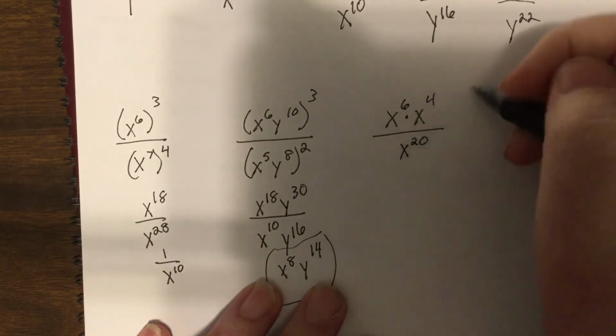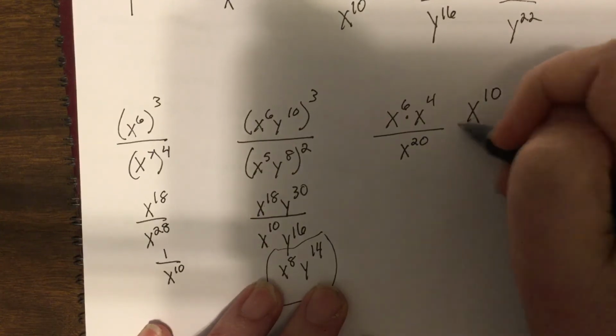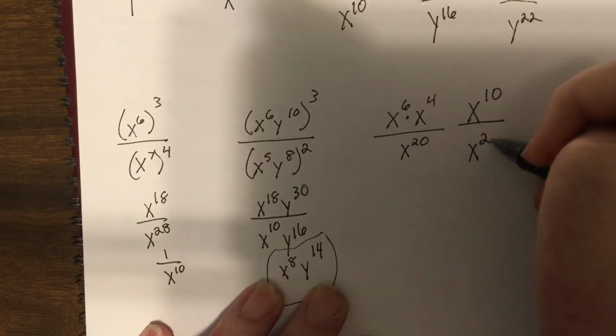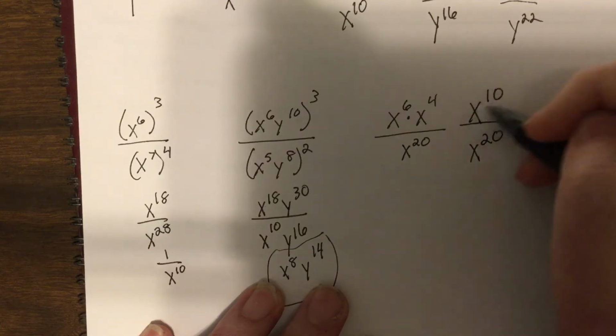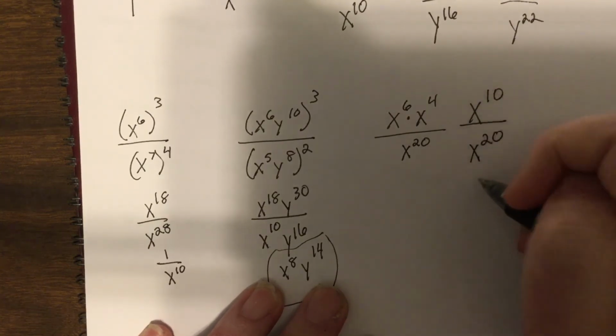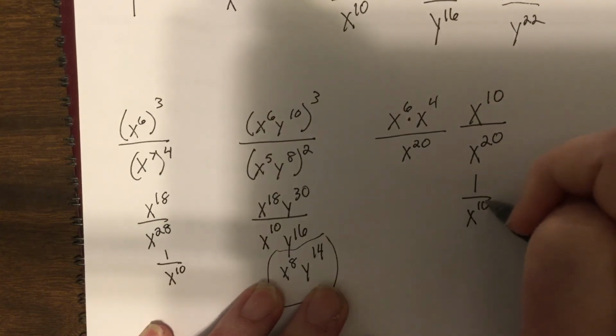So multiply straight across. It's x to the 10th divided by x to the 20th. I have 10 of these. It cancels with 10 of these. So it's 1 over x to the 10th.